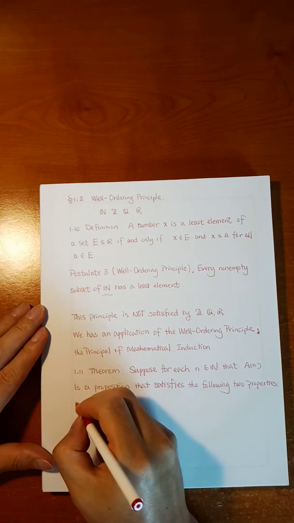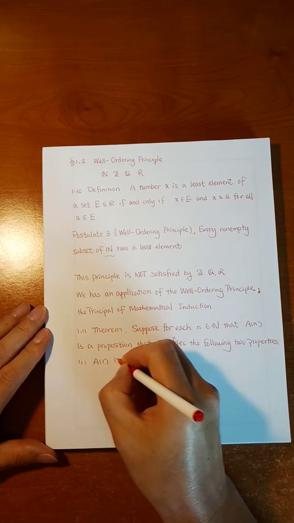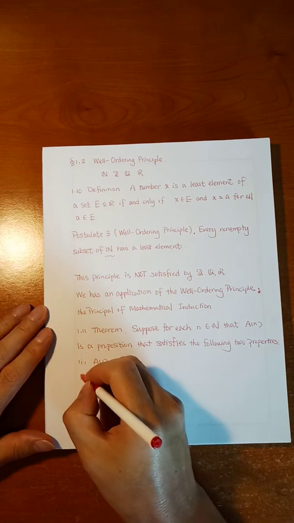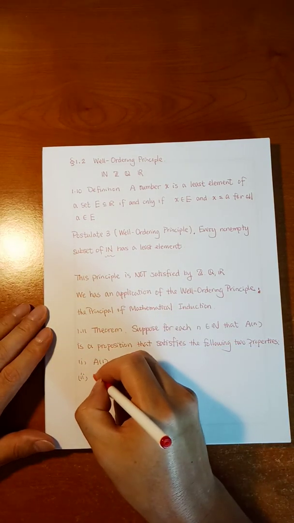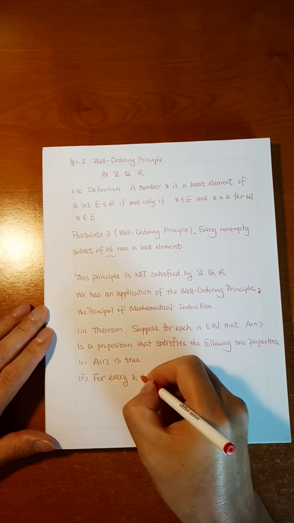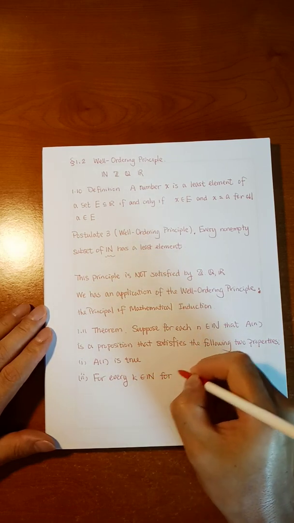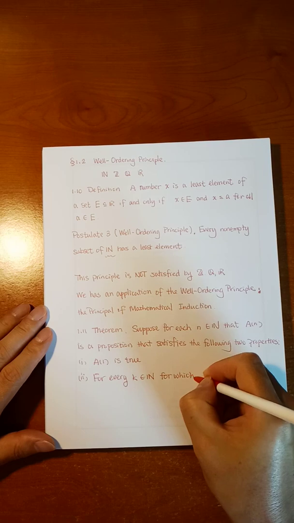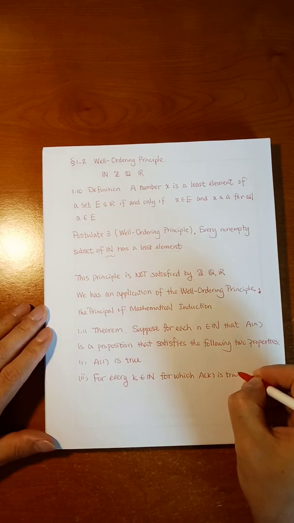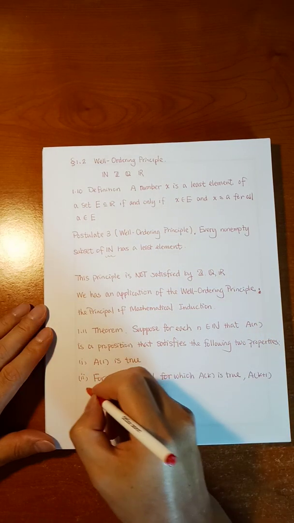Property 1: when n is equal to 1, A of 1 is true. You're going to verify this. Property 2: for every k in N for which A of k is true, A of k plus 1 is also true.